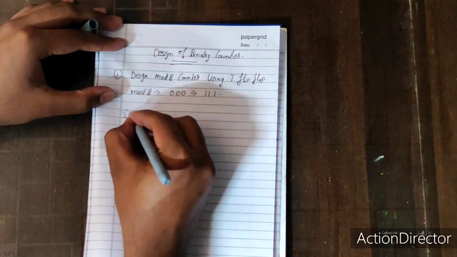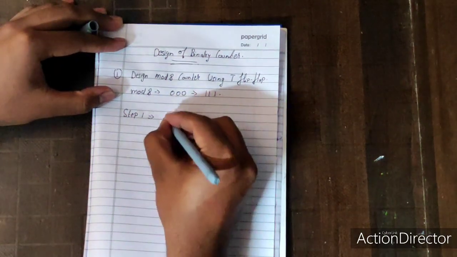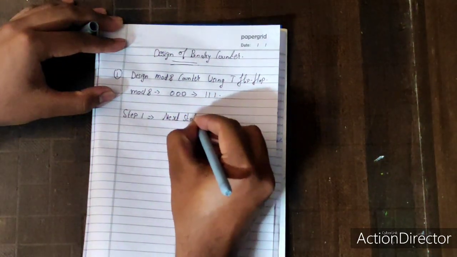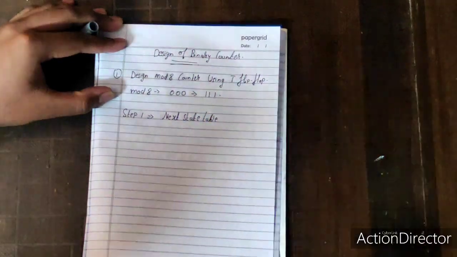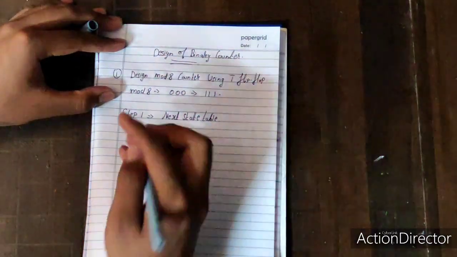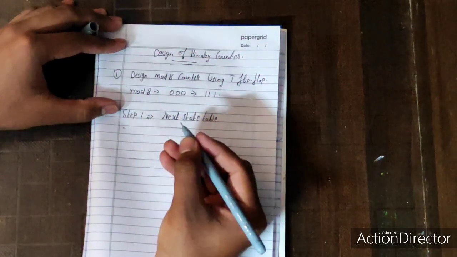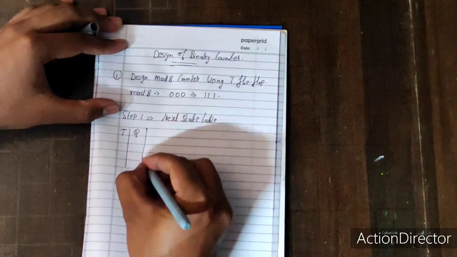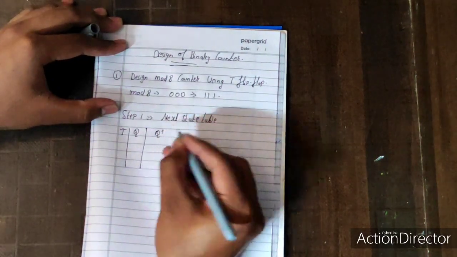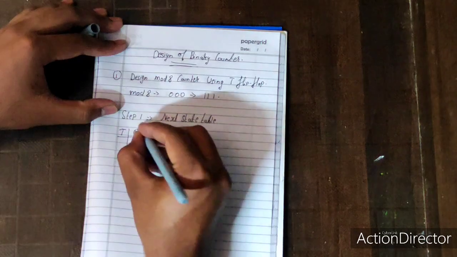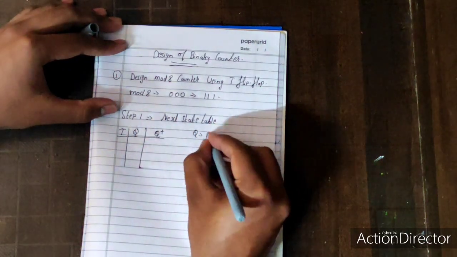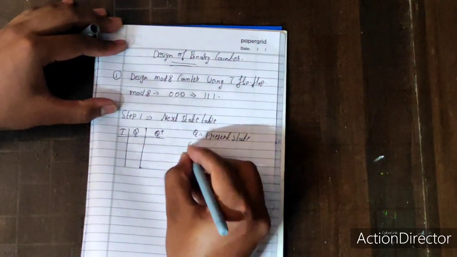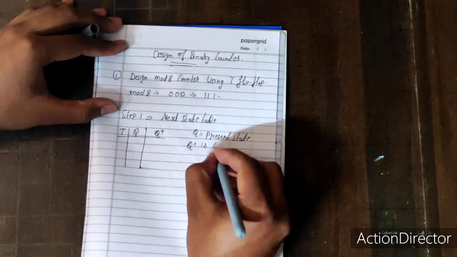In step 1, we are going to draw the next state table. The inputs for this next state table will be T and Q, and the output will be Q plus. Q is the present state, and Q plus is the next state.